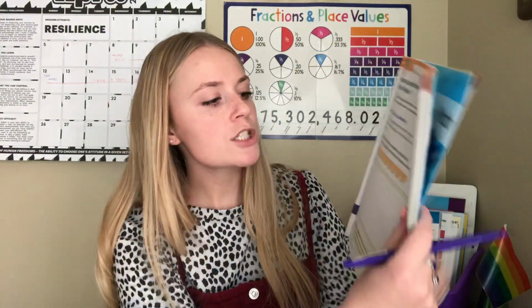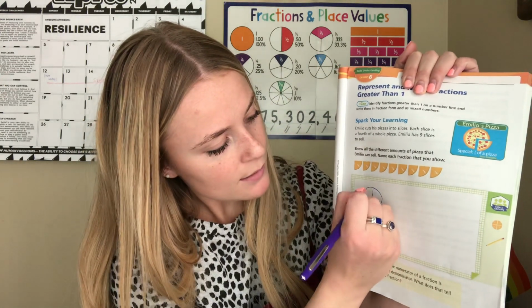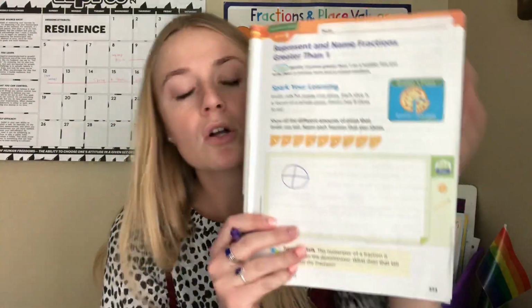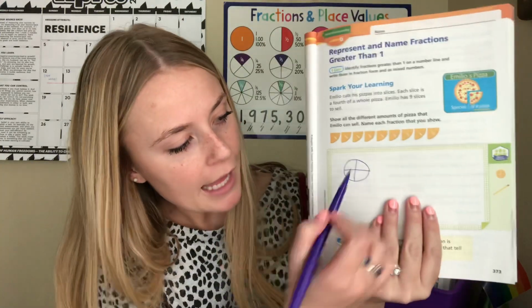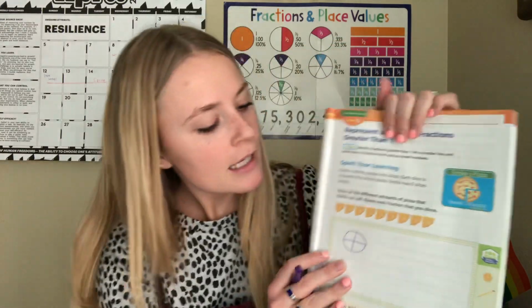So if I were to draw these pieces of pizza into a whole circle, it would look something like this. I just drew a circle and then I cut it up into those 4 pieces, and those are my fourths. So this would be 4 of the 9 slices that Emilio has to sell.